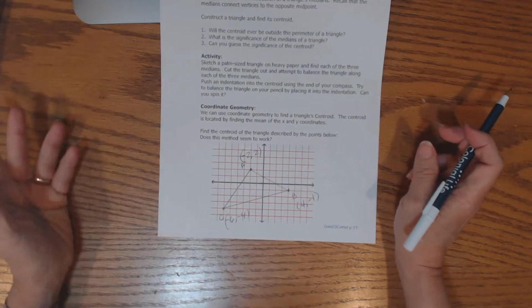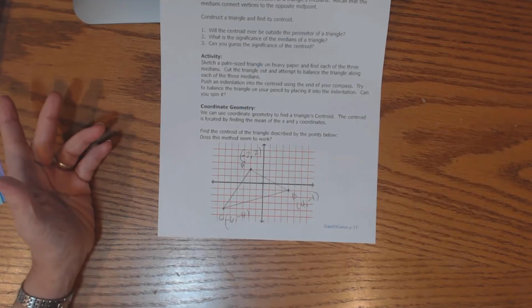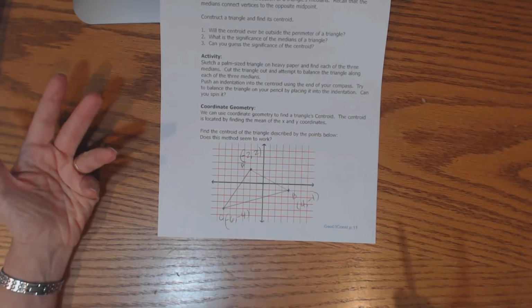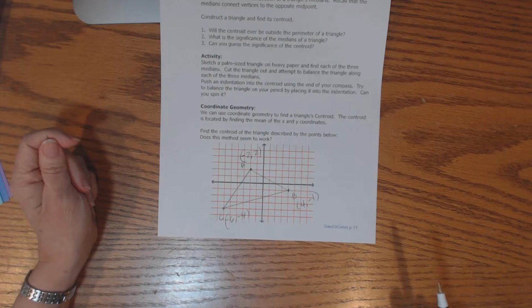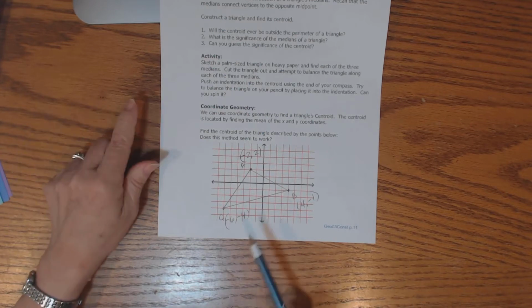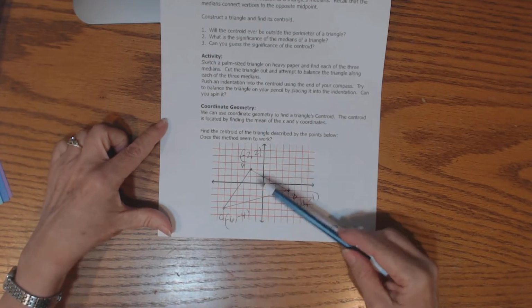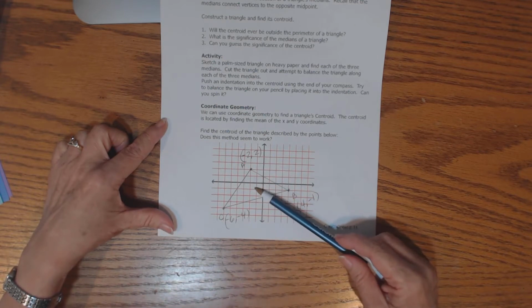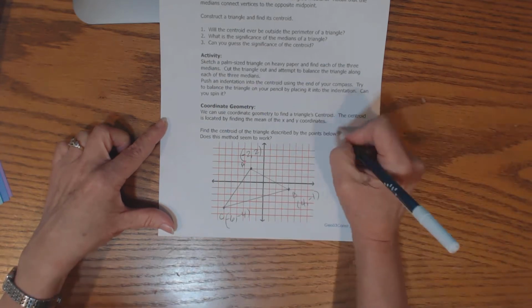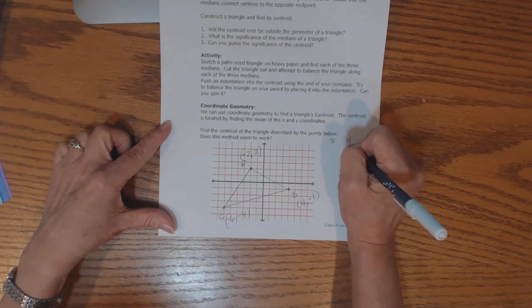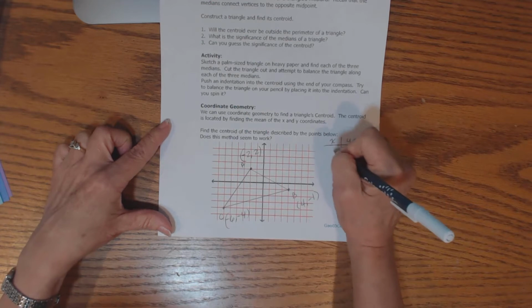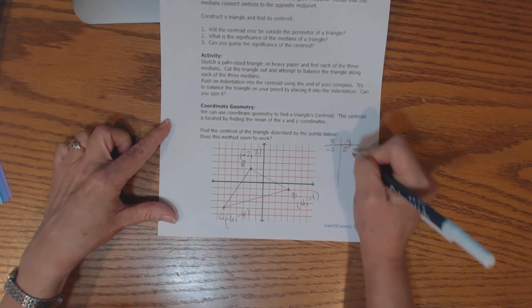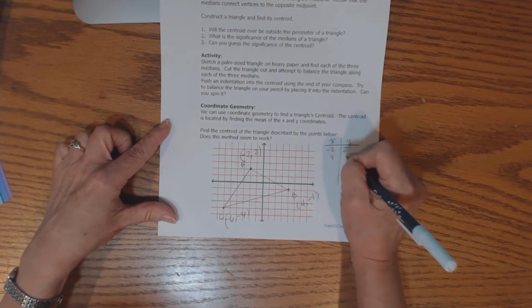And now we're going to use an algebraic idea, but it's really the same concept of why the centroid is the center of gravity. It's the fact that it averages out the x distances and the y distances. It finds the average of those distances. So what we can do is list our x's and our y's here in a little table.